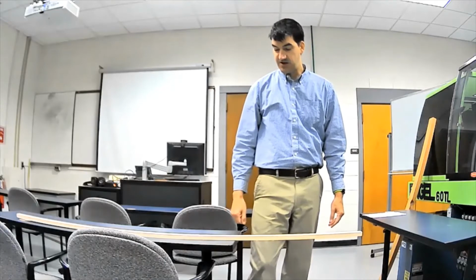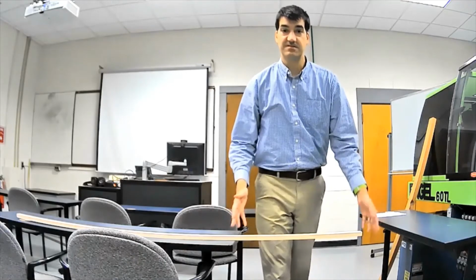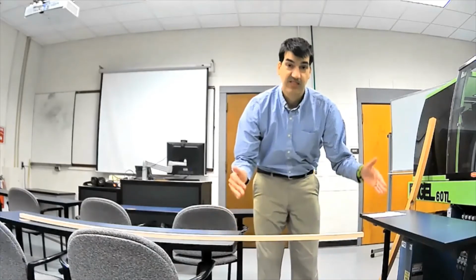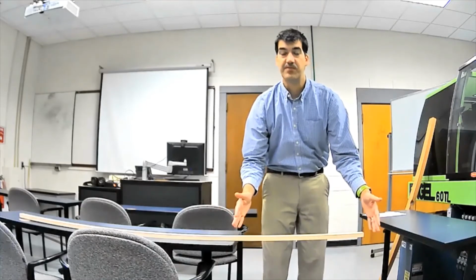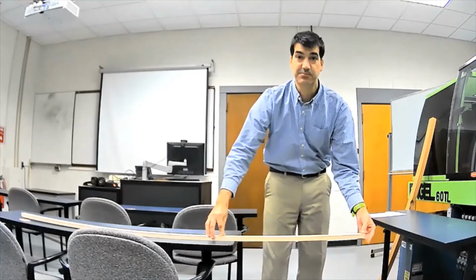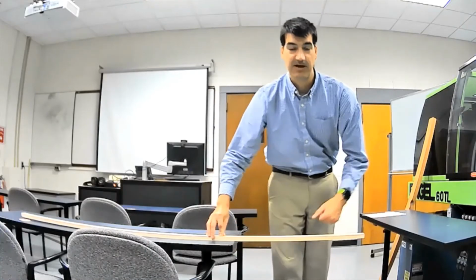Well, I could change the way this is supported. Right now, this is just sticking out from this desk. This is what we call a cantilever beam. That means it's supported on one side and it's got one side that's not supported. That's a cantilever. We'll talk about that more.